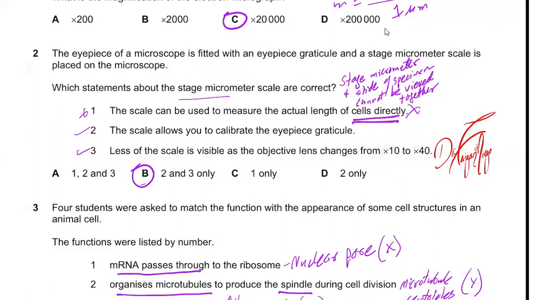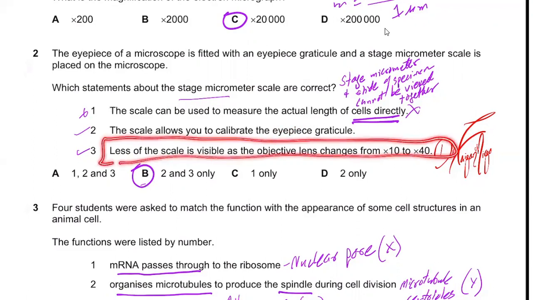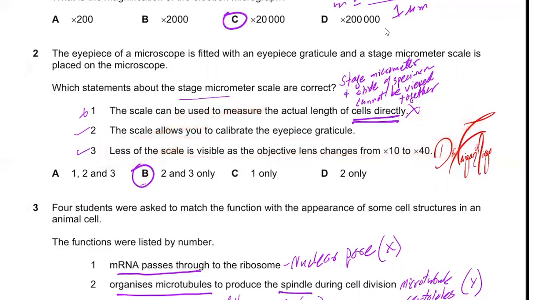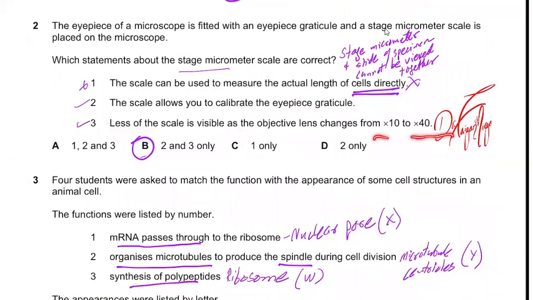This is because the scale is a slide on the glass on the stage. If you keep on magnifying, the field of view keeps broadening, and the distance between the two points keeps getting more distant, so less of the slide will be visible. You are just magnifying. This applies to any slide that you place on the stage, even if it's not a scale. If you talk about a specimen, less of the specimen will be visible as the objective changes from 10 to 40, and from 40 to, for example, 100. If the magnification is increasing, less and less will be visible. So 2 and 3 are correct.